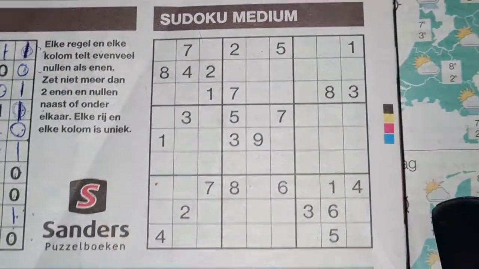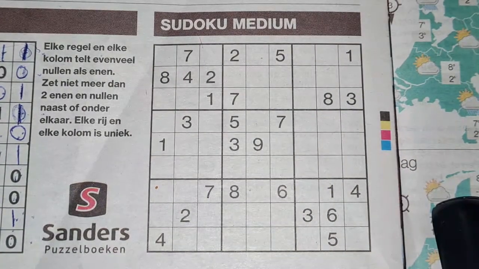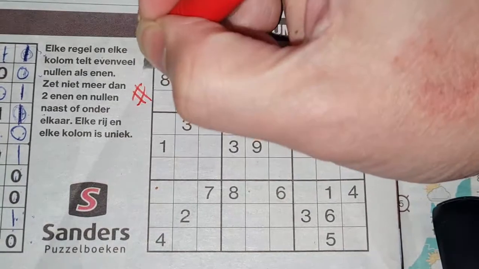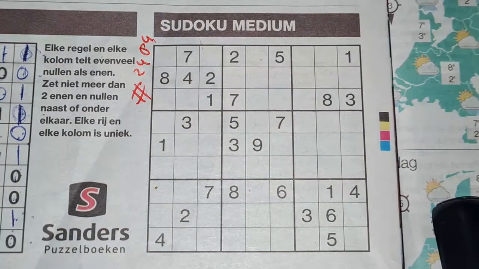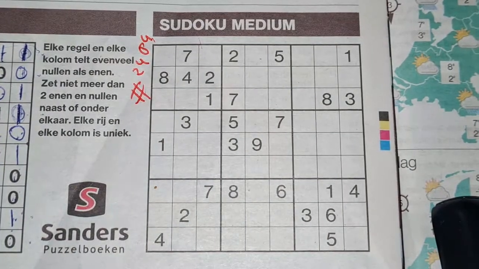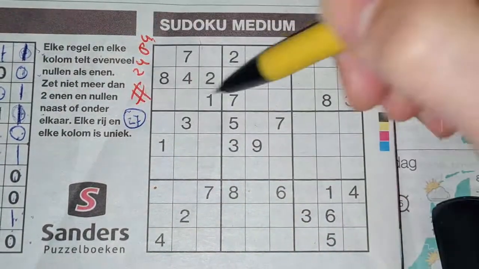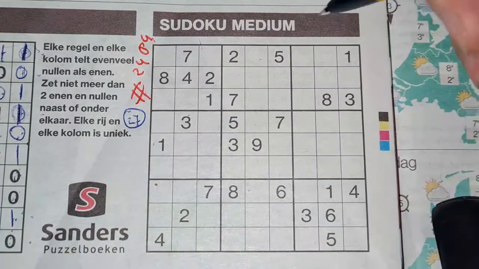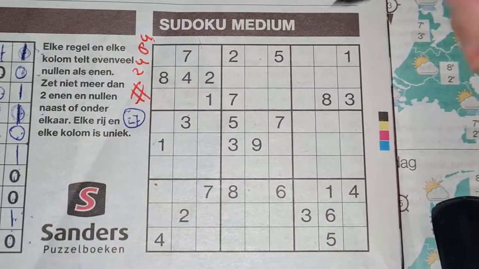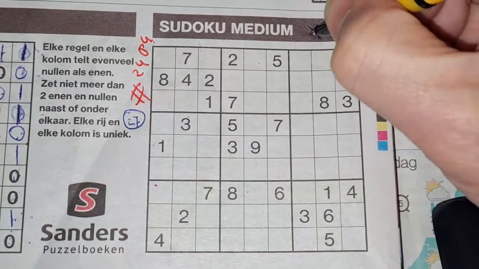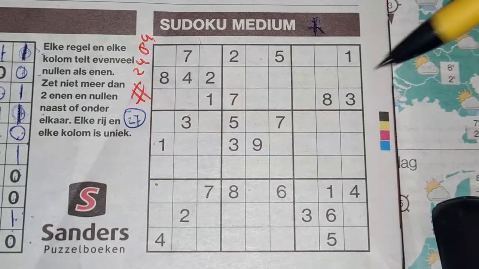This one will be number 2484. Before I start, I always count the printed digits. This one has 27 printed digits. If you compare the 1 star, 2 stars, 3 stars, and 4 stars in the additional, this will be a 1 star. Alright, so let's get started.